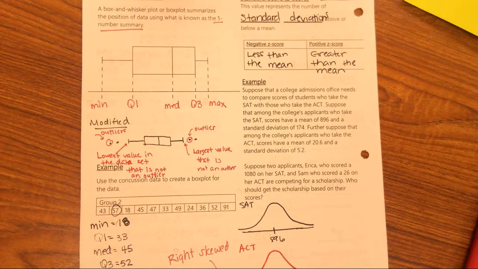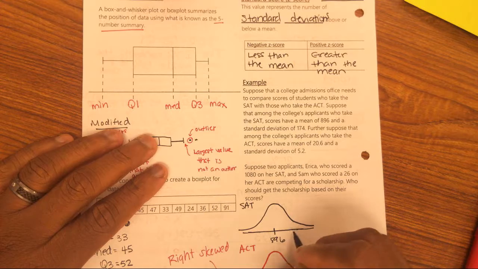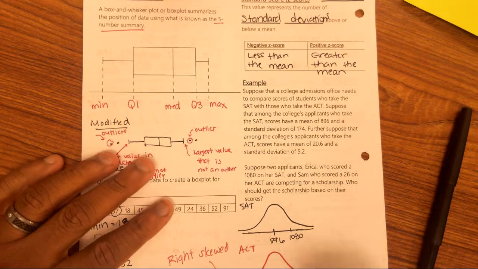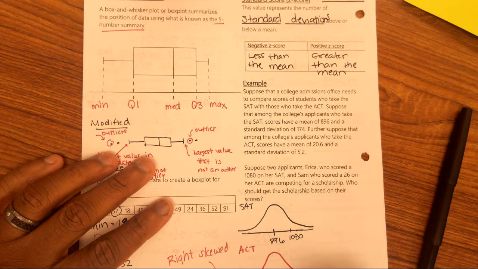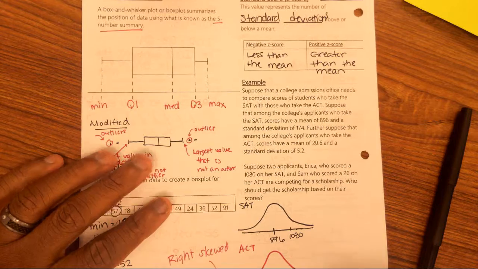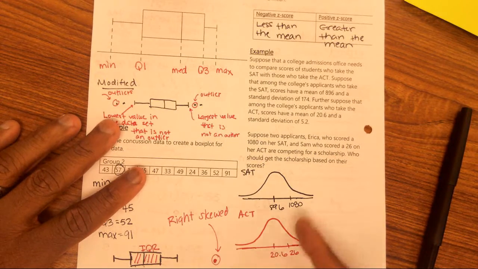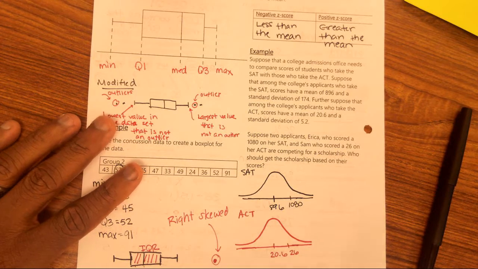Now, we're comparing the values on both these curves. The first curve is going to be a 1080, which sits somewhere out here. And then on the other curve is going to be a 26, which sits also somewhere out here. So this is essentially what you're having. You're trying to see which one is better based off of these curves and their standard deviations.